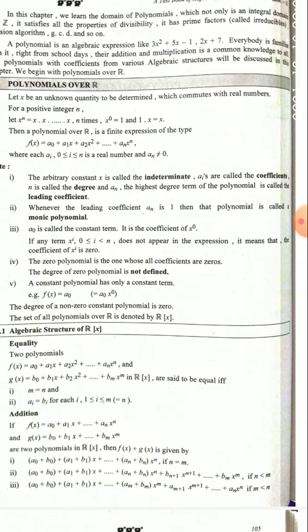The zero polynomial is the one whose all coefficients are 0. For example, 0 into x square plus 0 into x plus 0 equal to 0. So here in this polynomial all coefficients are 0. That's why this polynomial is called the zero polynomial, and the degree of the zero polynomial is not defined.